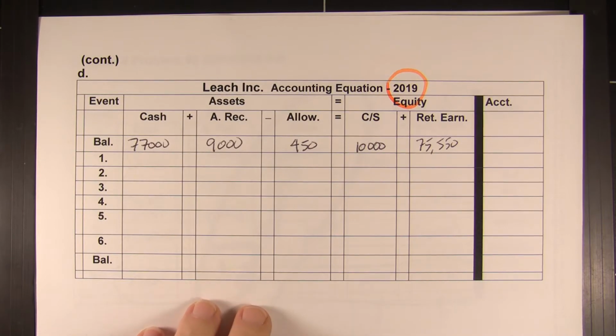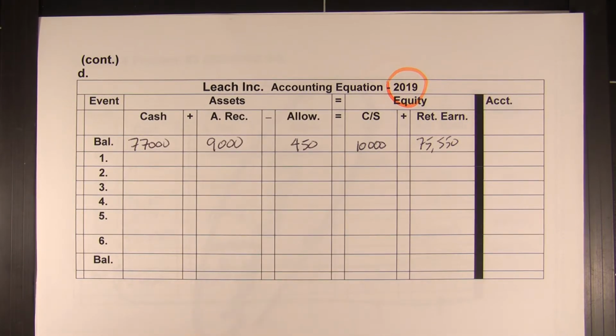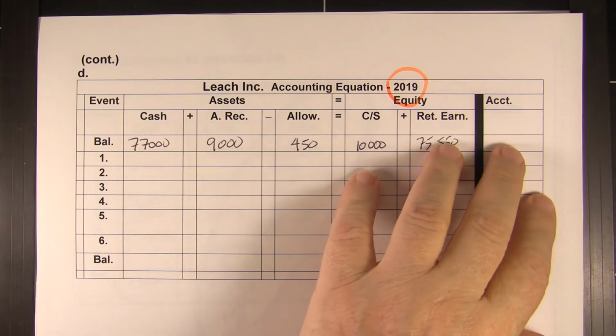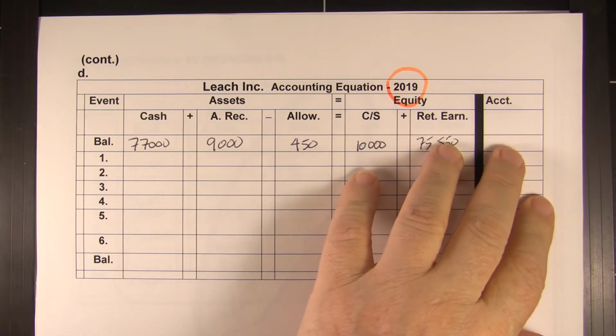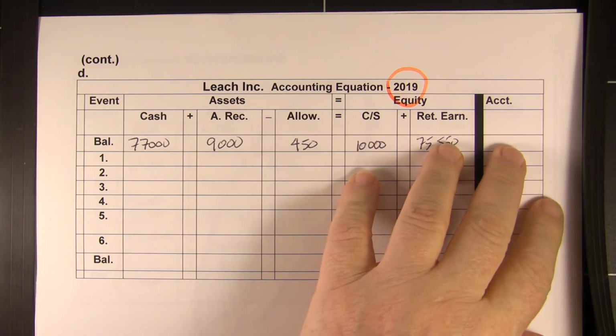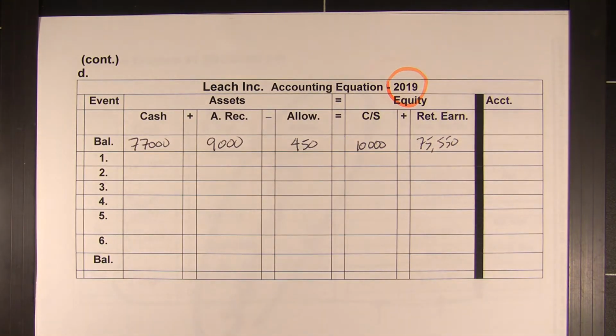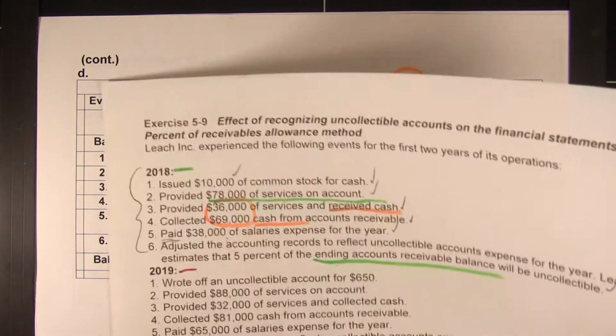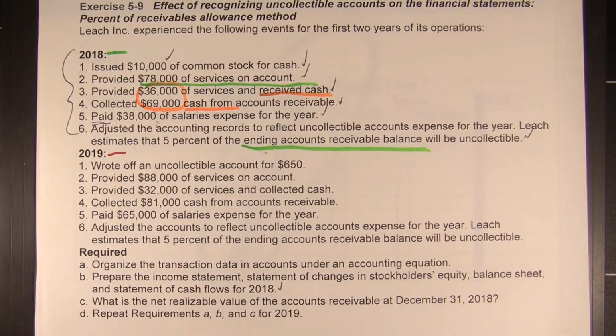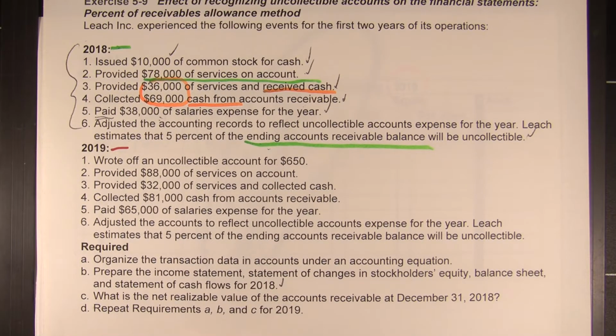So now we get to start all over again doing the transactions for this year. And I could hear you all going, yay, more transactions. I know. You just can't get enough of this stuff. I'd like to say you're going to thank me someday, but that'll probably be the day when you get out of this course and you're done with accounting.